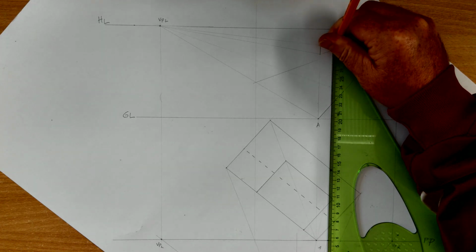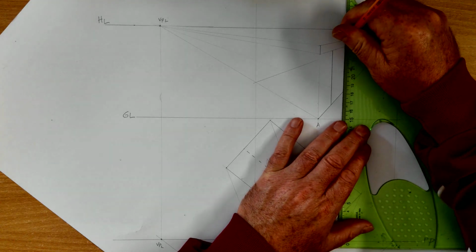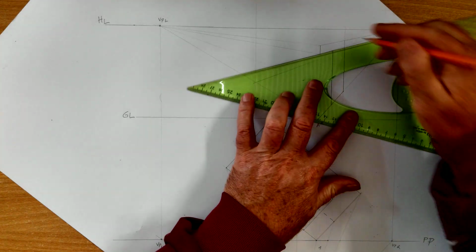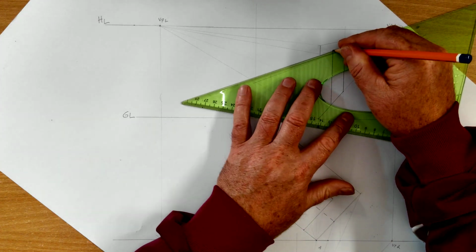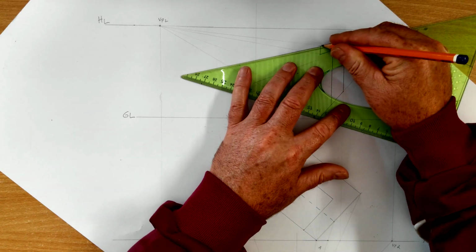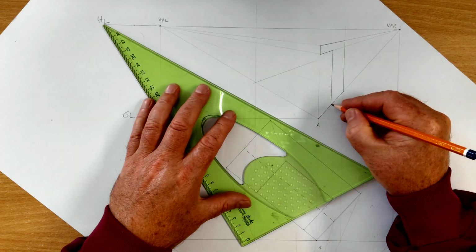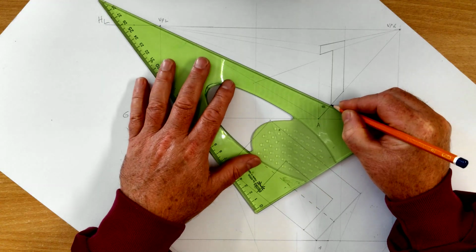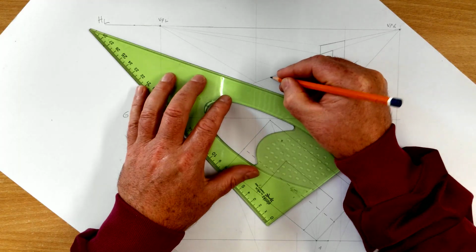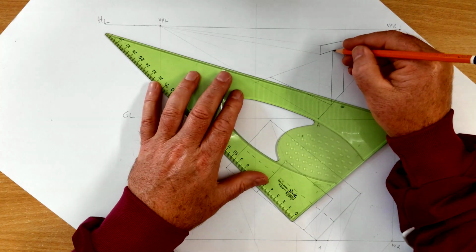I'm heavying in, and now I know that that is the gable of the building. And on the ground, this is the ground line of that, going over to there. That goes up vertically, but I need to bring this height.